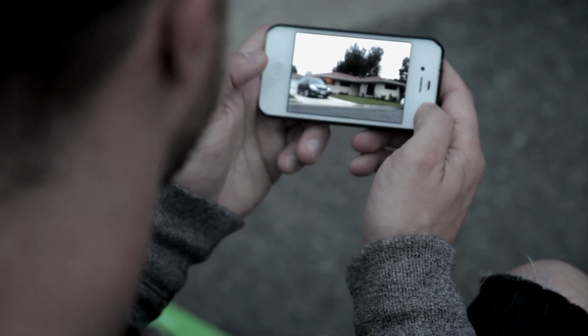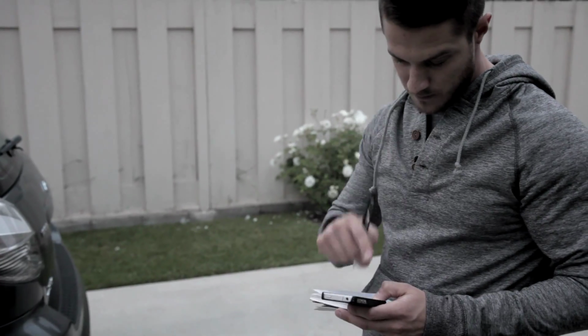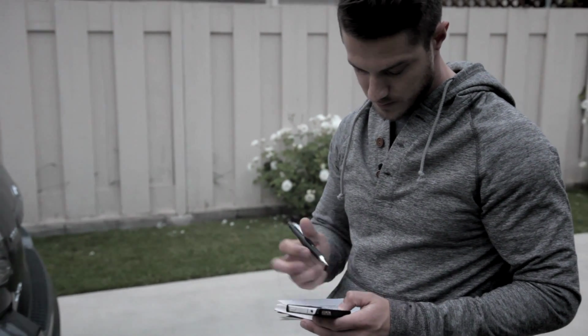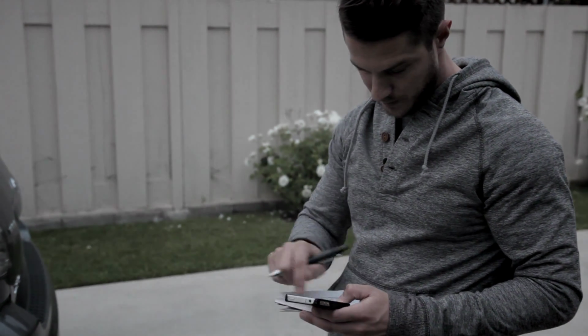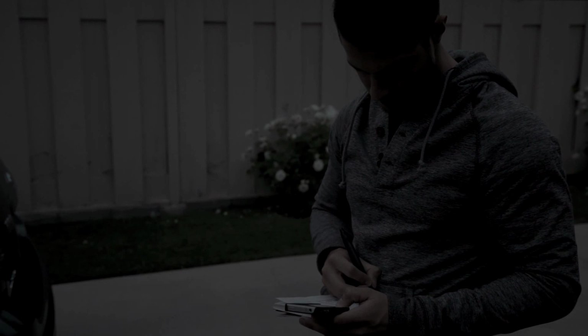Alright, so once you've fully covered your rough draft storyboard with photos and given yourself plenty of time for experimentation, it's time to bring your camera back to home base and offload your photos.